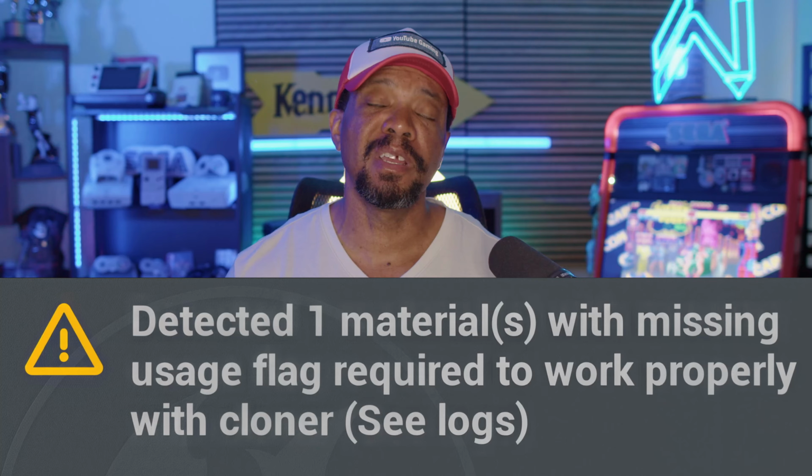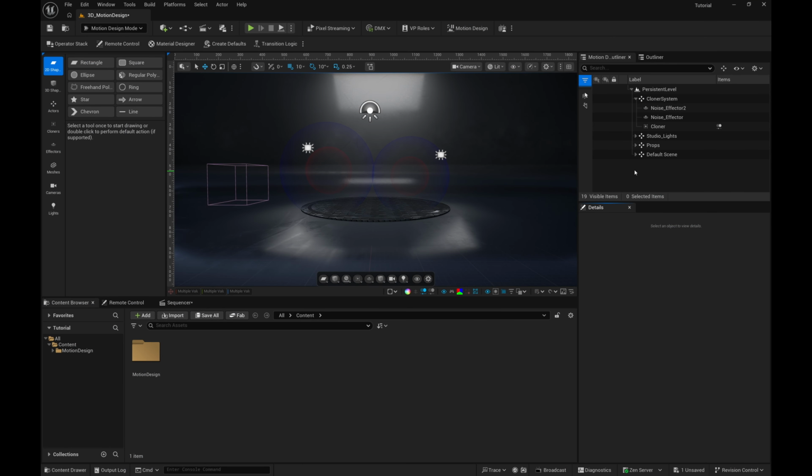If you're working inside of Unreal Engine 5 with the Motion Designer and you come across this error right here, I found a solution and it's easier than you think. You just need to know where to look. I'm inside of Unreal right now and let me just walk through the steps that I took.